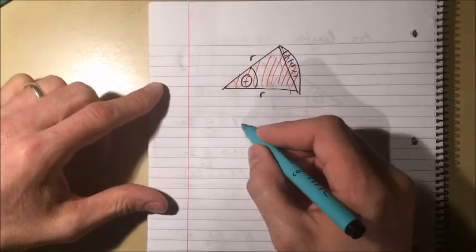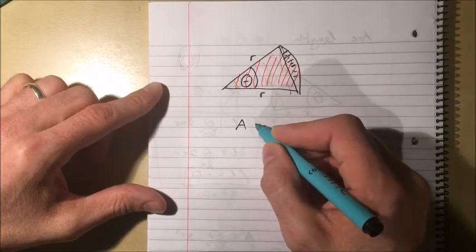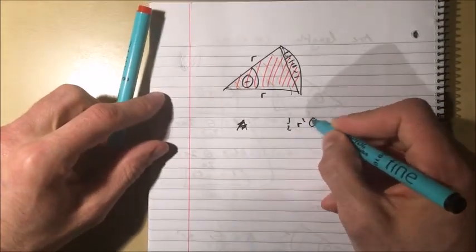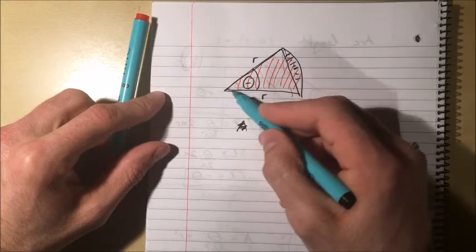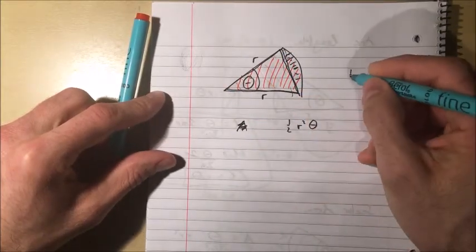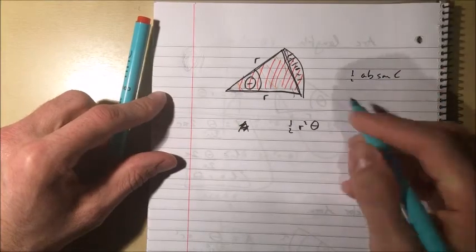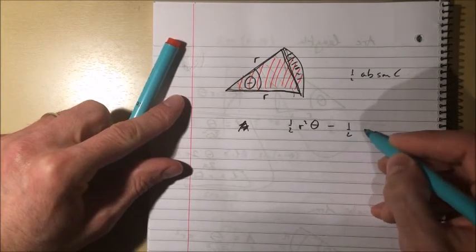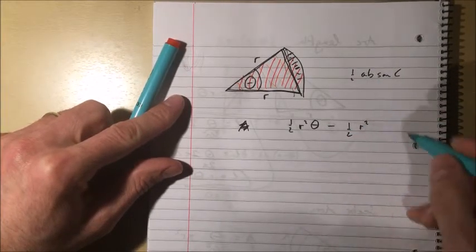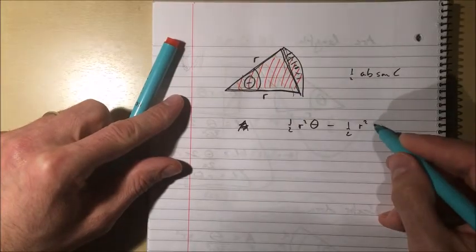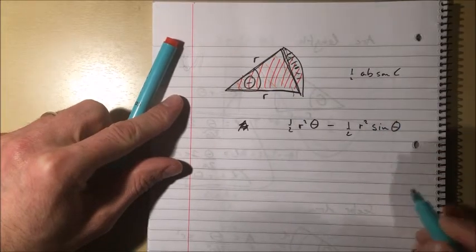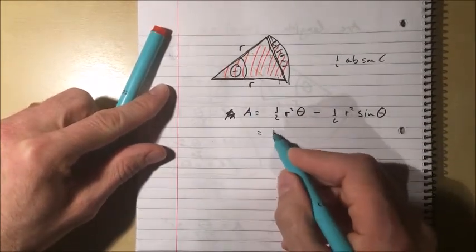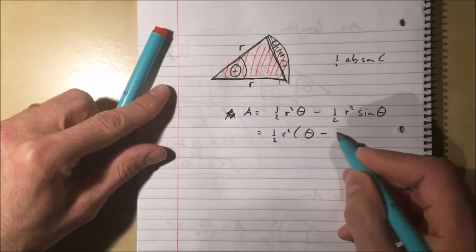So the red area is the sector area, so the area in red is 1/2 r squared theta. The area of this triangle, we can use the formula 1/2 ab sine C. So in this case, a and b are both the same length, they're both r. So ab is r squared. Sine C, well, C is the same as this angle theta, so 1/2 r squared sine theta. So the area we're looking for is this, and if we factor out 1/2 r squared, we get this formula here.